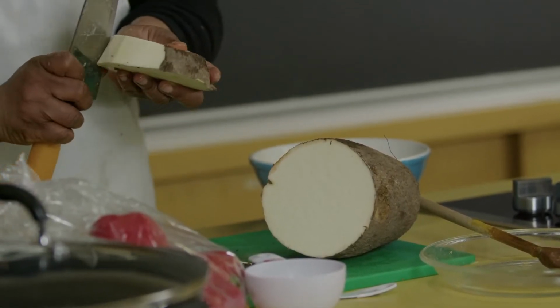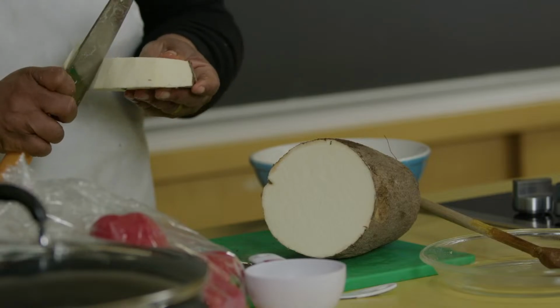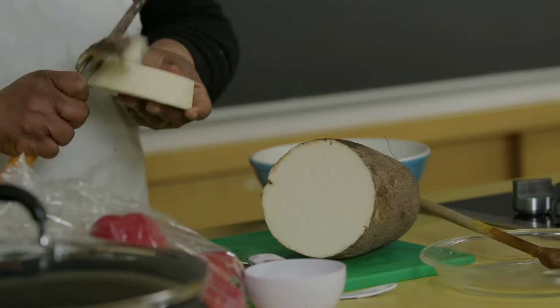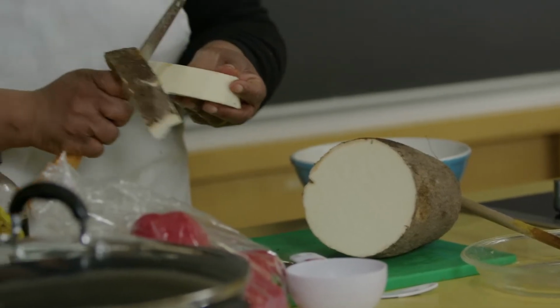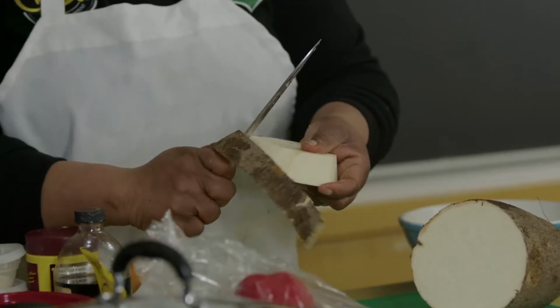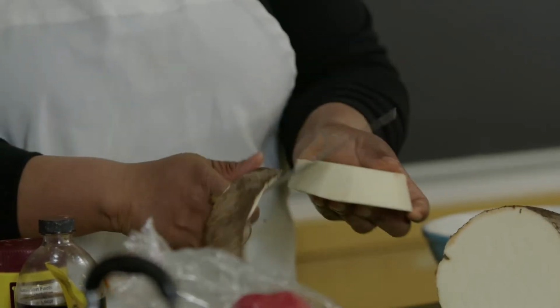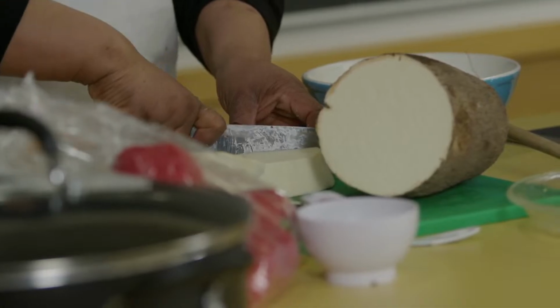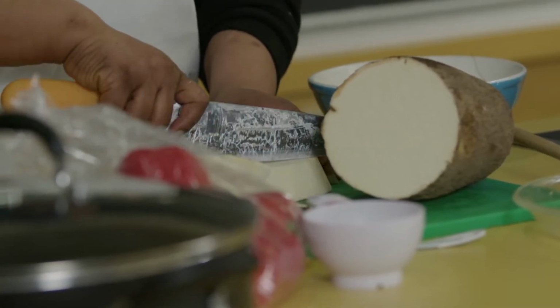Yeah, for me, I think it is because it has a lot of starch in it. So you want to wash it a little to reduce it. And what kind of rice do you use for that? The regular parboiled rice. Can you use brown? Yeah, you can use brown rice. You can use basmati rice. It's all up to you.